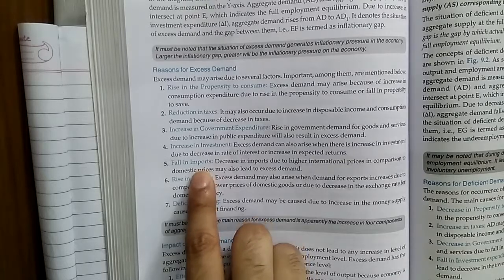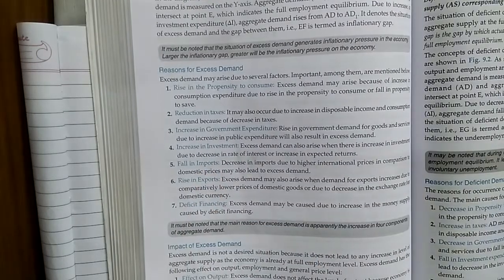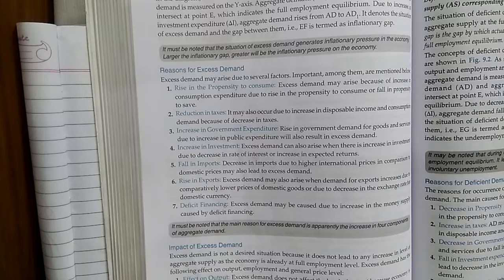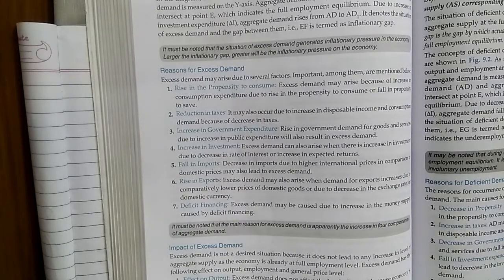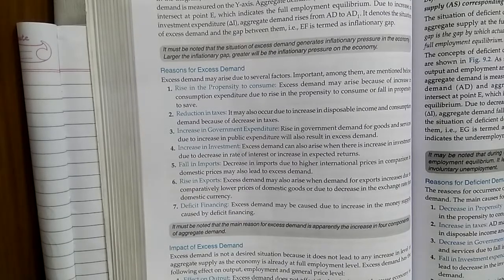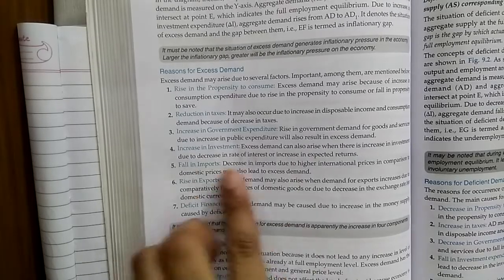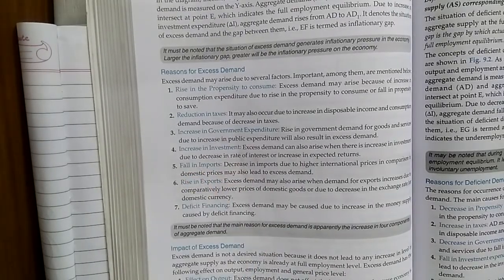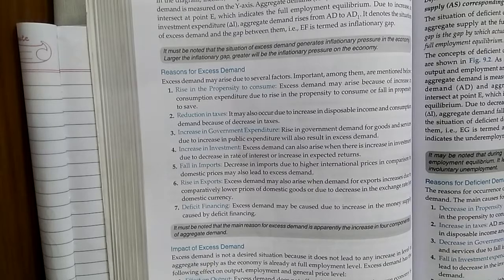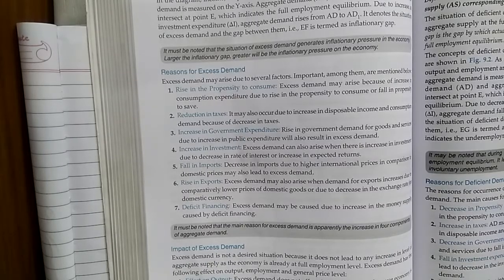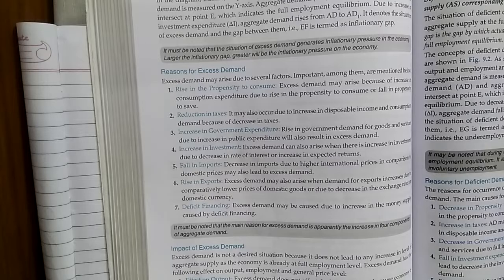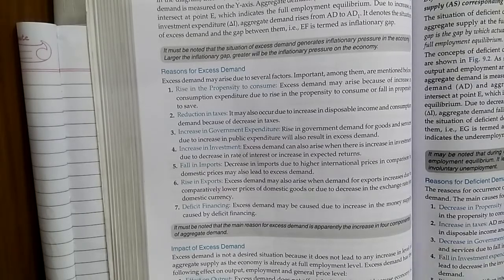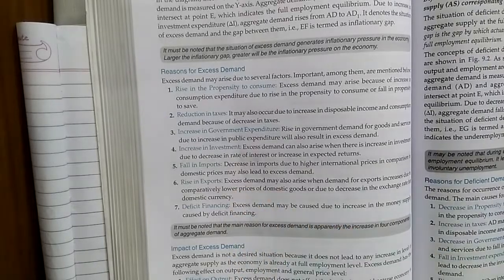Fall in imports. Now, what is the meaning of imports? Import means that we are purchasing goods and services from other countries. That is, we are dependent on other countries. That is imports. But it is going to fall. That means now we are purchasing less from foreign countries, just because it is costlier to us. So we are purchasing from where? Our domestic market. That is from our country itself. That means we are going to increase the demand of our country. Yes. So ultimately, reasons for this.